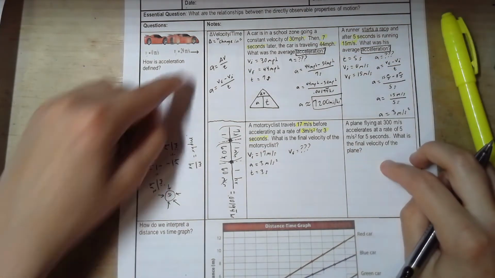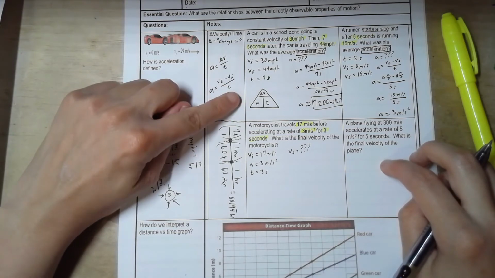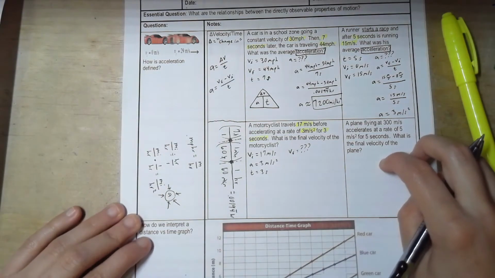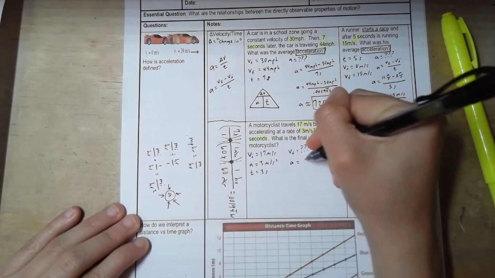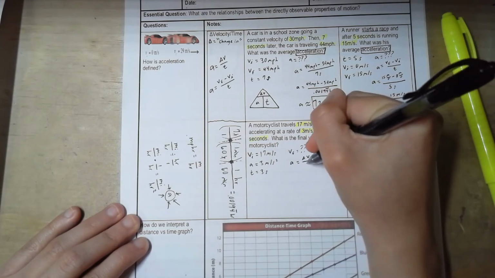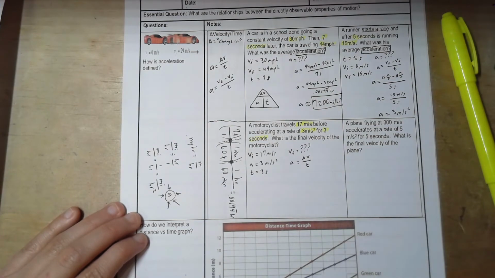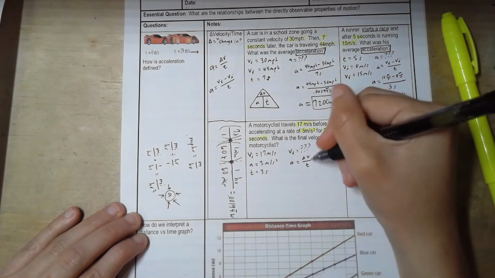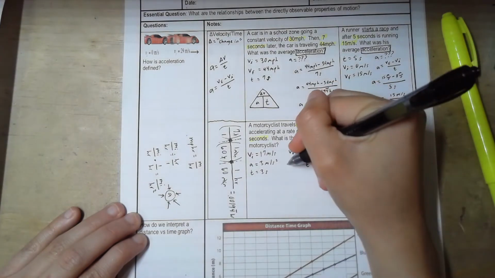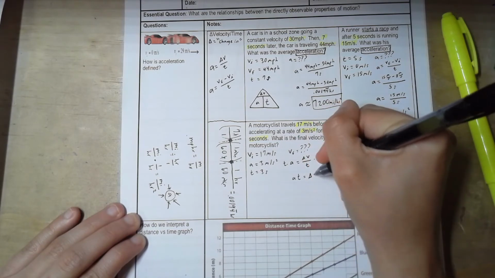I recommend manipulating this formula if you're going to do it algebraically, or you can use the triangle, which is really easy too. I'll show you the algebraic way. We start off with acceleration is equal to change in velocity divided by time. Since I want the final velocity, which is contained within this term, the first thing I'm going to do is isolate this term. I multiply both sides by my time, so I get A times T is equal to change in V.